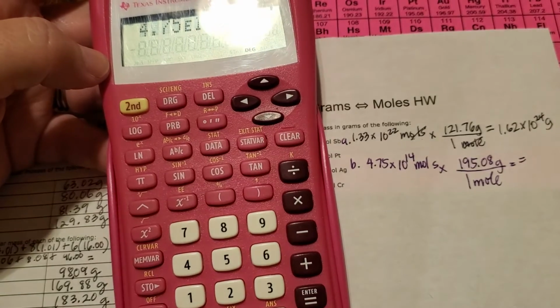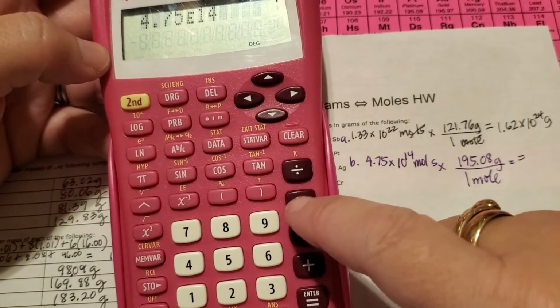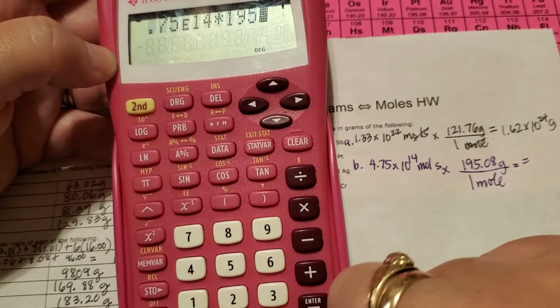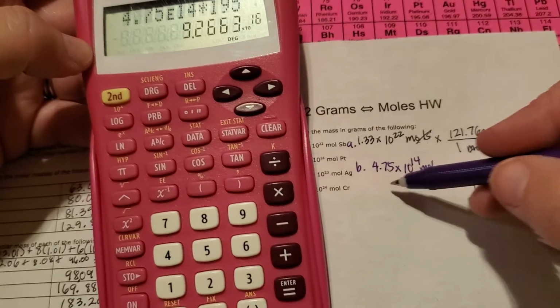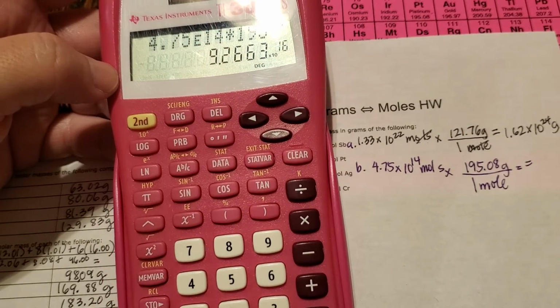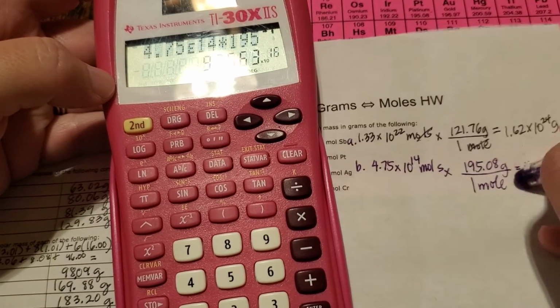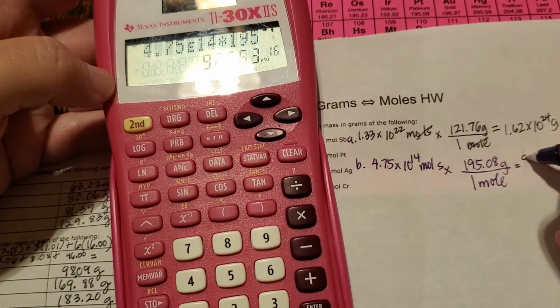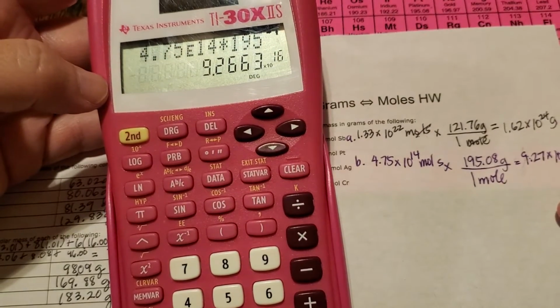Notice I don't put times 10 in there at all. Calculator already knows times 10. But then I'm going to multiply it by 195.08. And this is what I get. 3 sig figs here, so I'm going to get 9.27 times 10 to the 16th.